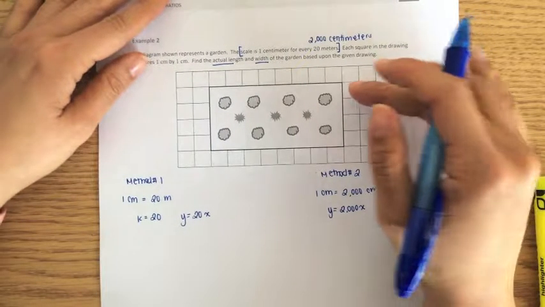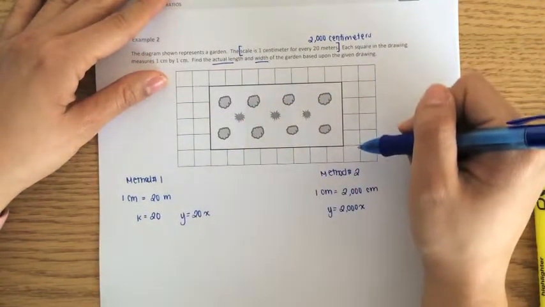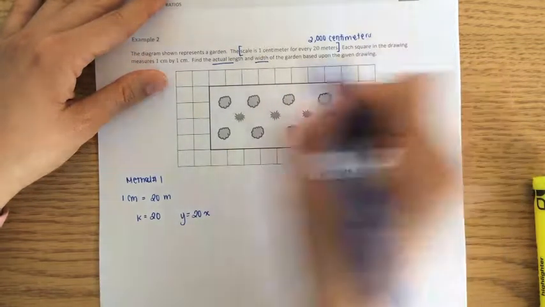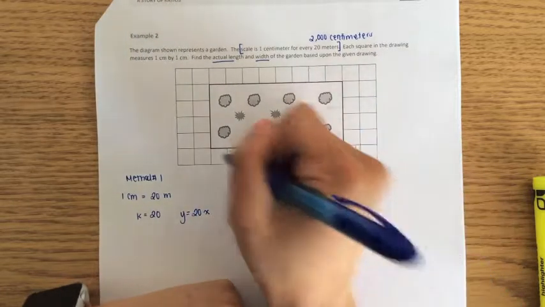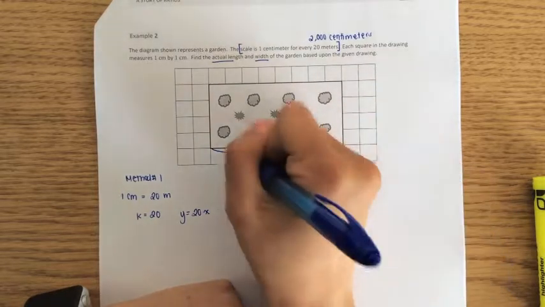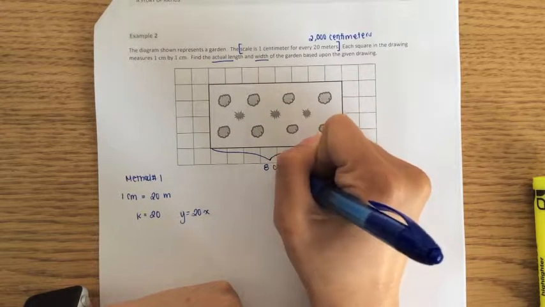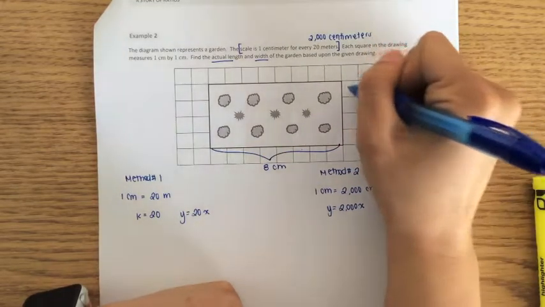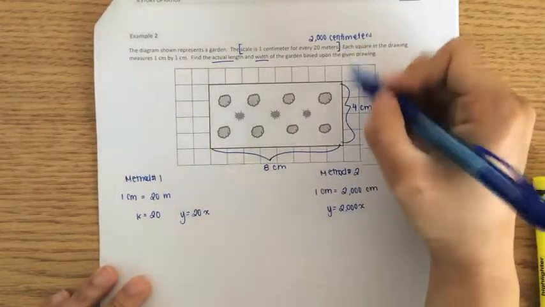Now, first off, we need to take a look at this drawing and figure out what our length and what our width is going to be. Now, they're letting us know that each box measures 1 centimeter by 1 centimeter. So that means it's 1, 2, 3, 4, 5, 6, 7, 8 centimeters in length and 4 centimeters in width.